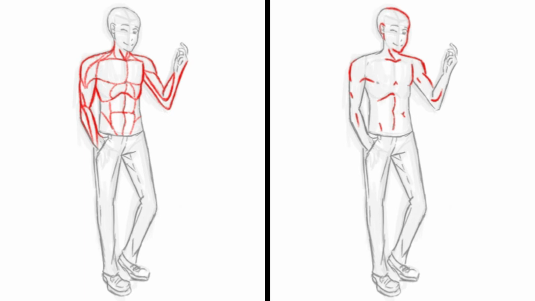I recommend just playing around with which lines you want to keep and which ones. By breaking it down, then adding to it and breaking it down, you can really have control over how toned the character is or how not toned.